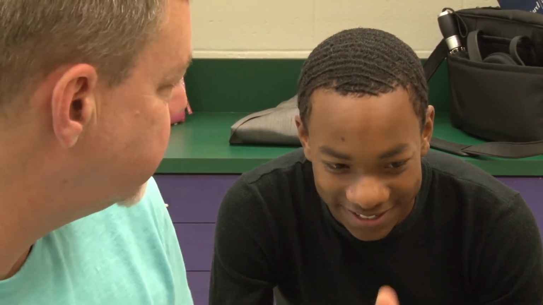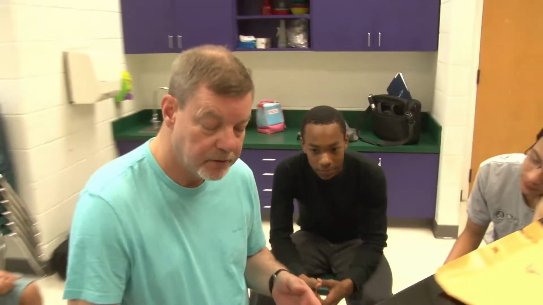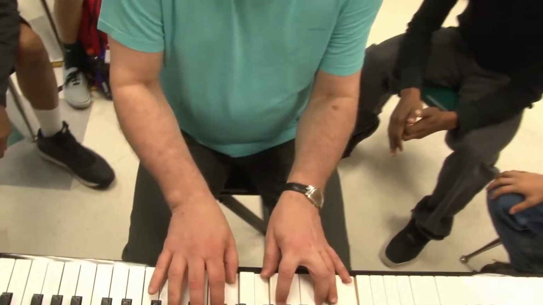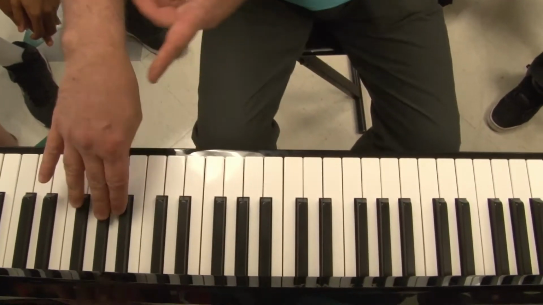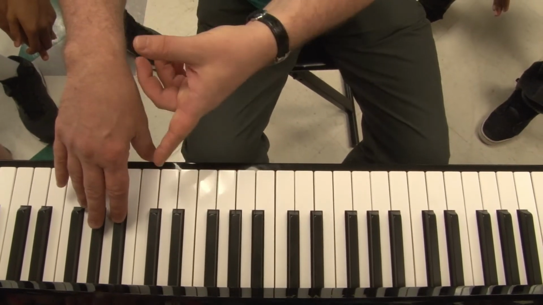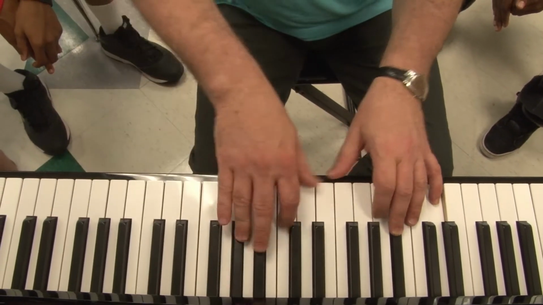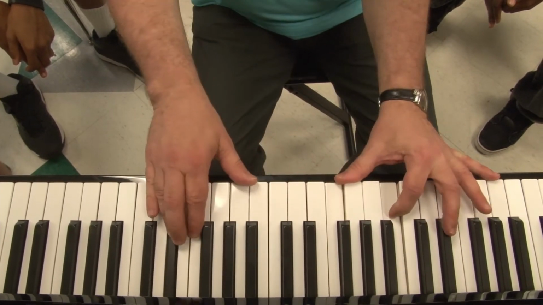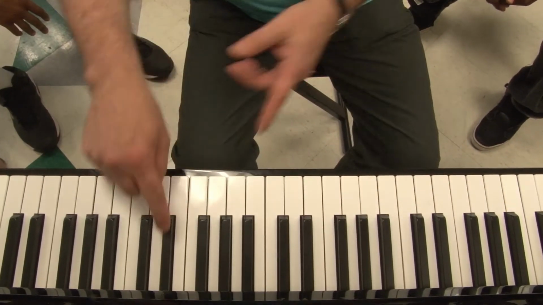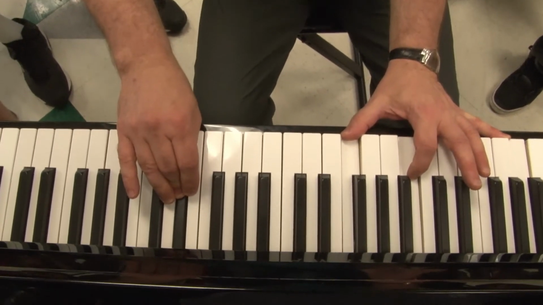Right? And you learn strong notes on strong beats, weak notes on weak beats. Or you could play color notes on strong beats. Like if I'm playing, that's a color note. That's the melody note. It's a sharp 11. That's again the sharp 11 of the G7.